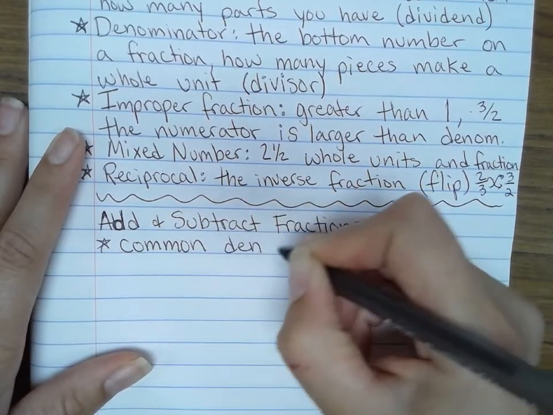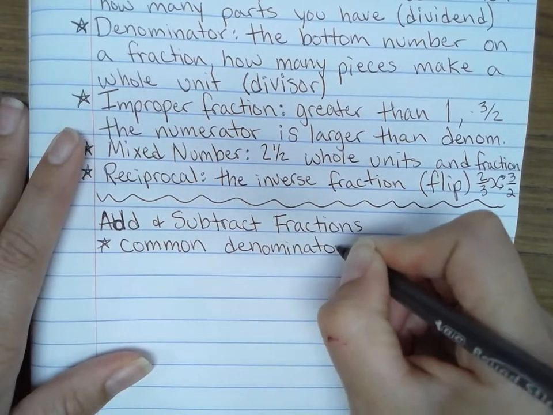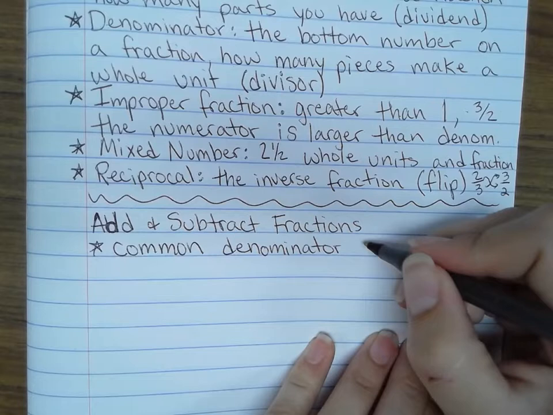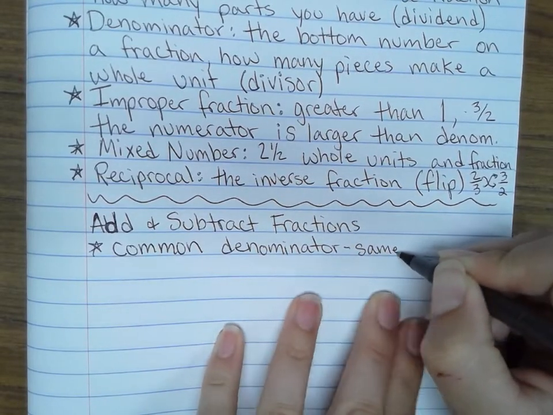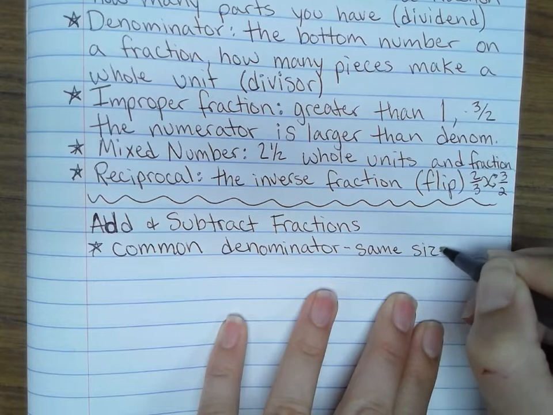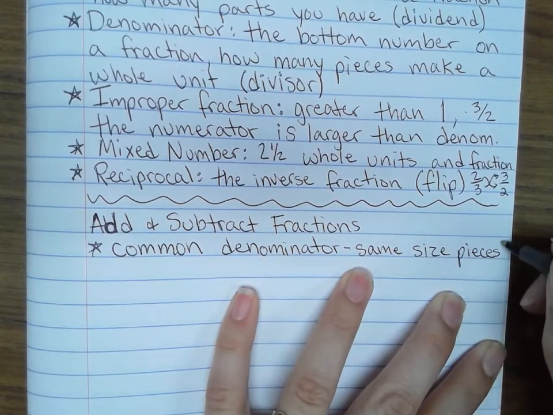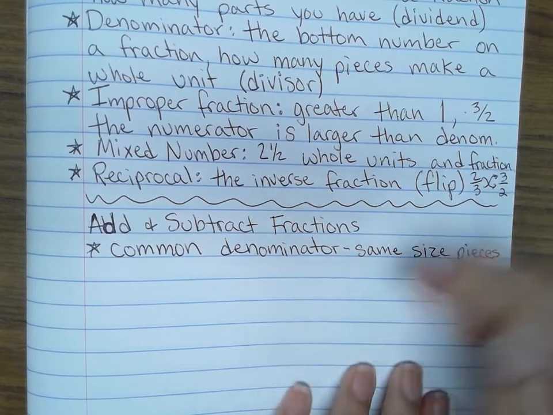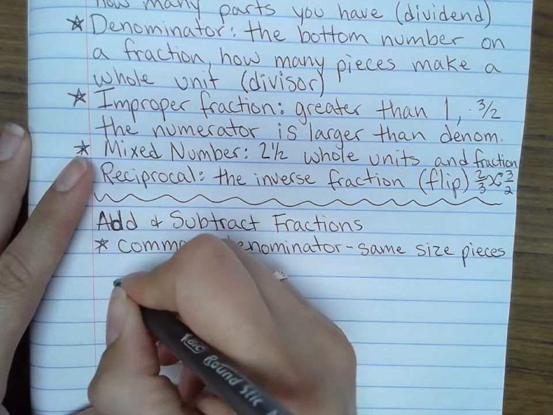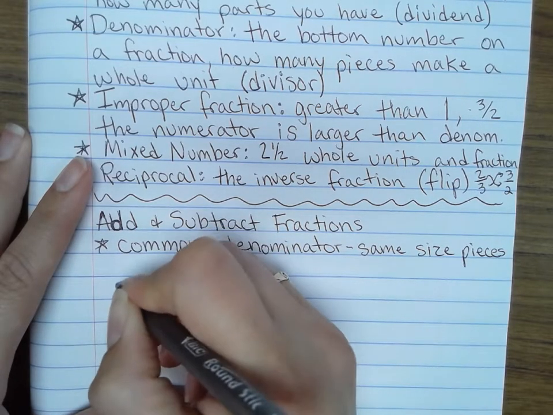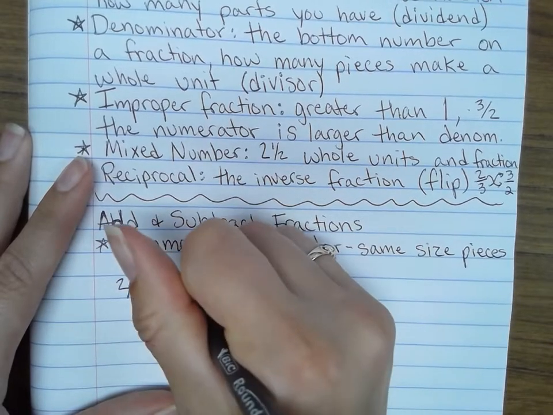And what a common denominator does for us is it cuts it into the same size pieces. So same size pieces. Okay, we're going to do one example of each one here. So let's do 2/3 plus 4/5.